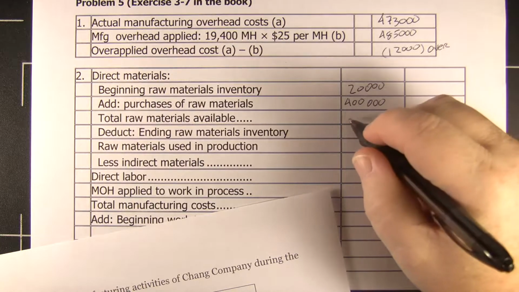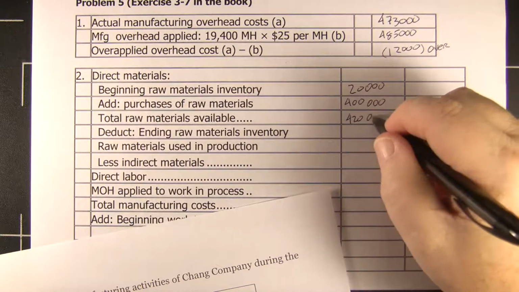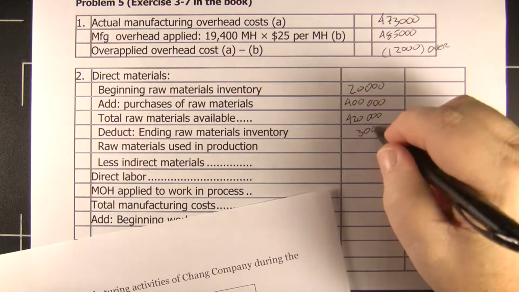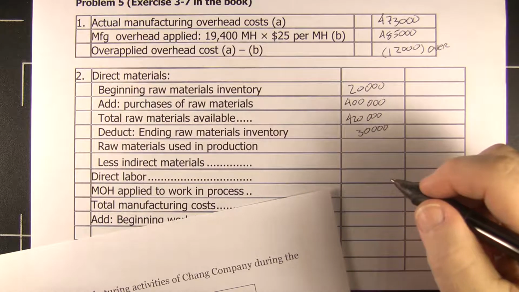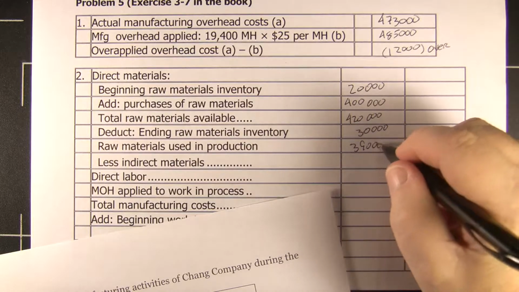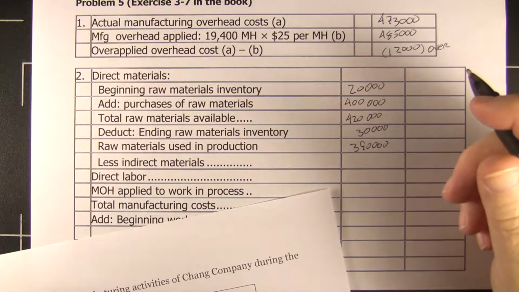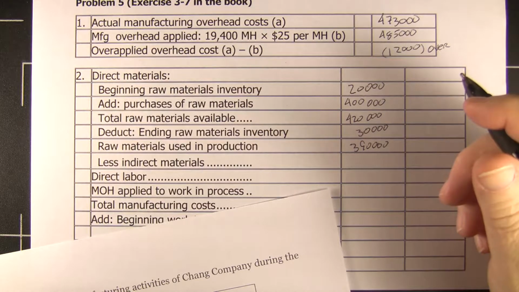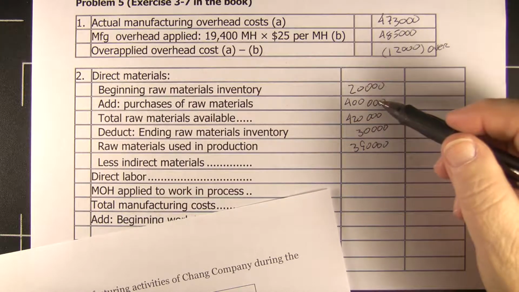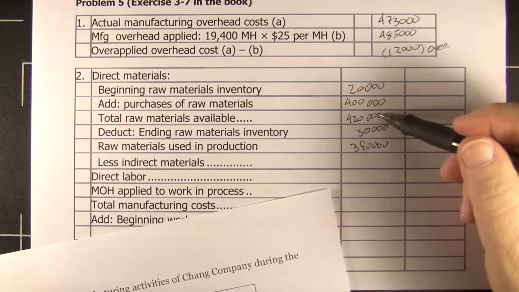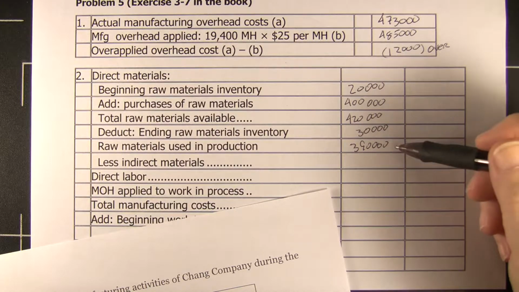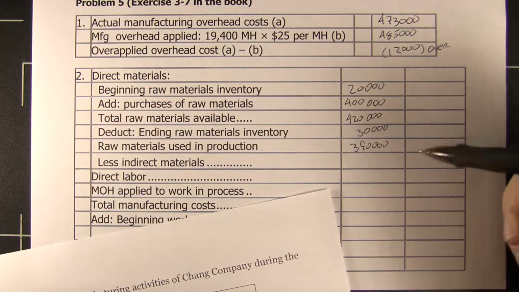So the total amount available was 427,000. Our ending raw material inventory was 30,000. So the raw material used in production was 390,000. That's a cost of goods sold computation just for raw material. Cost of raw material beginning inventory plus cost of raw material purchased, cost of total raw material available minus the cost of the ending raw material inventory, raw materials used in production.